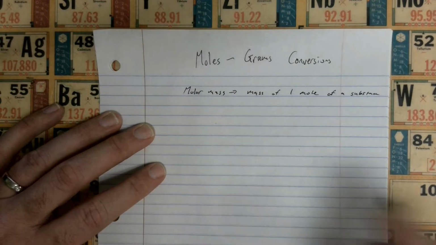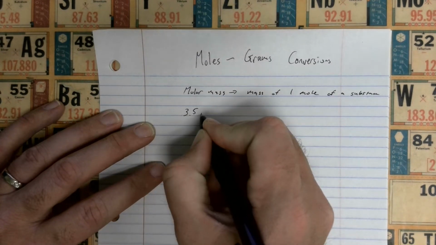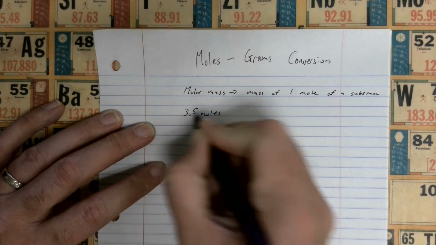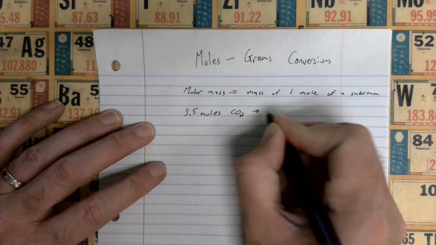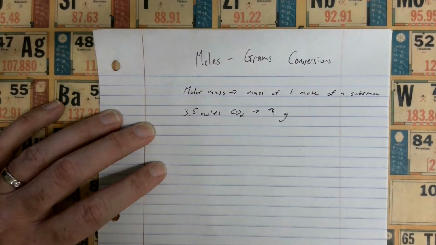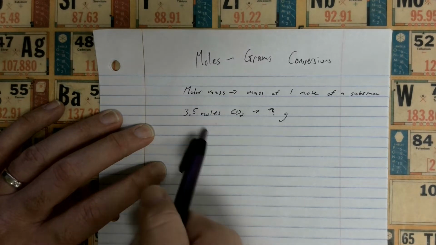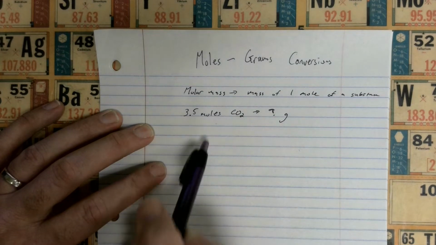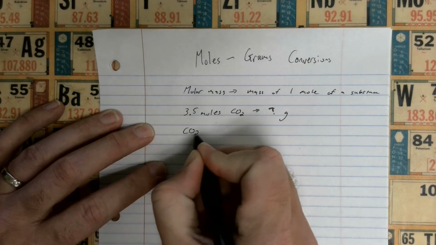So let's say I have, for instance, 3.5 moles of carbon dioxide. And I want to know how many grams of carbon dioxide is that? Well, I must first figure out how many grams are in 1 mole. That's where I go to my periodic table and I find the molar mass first.